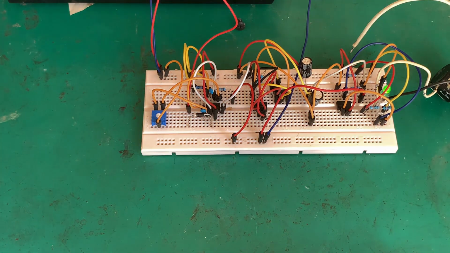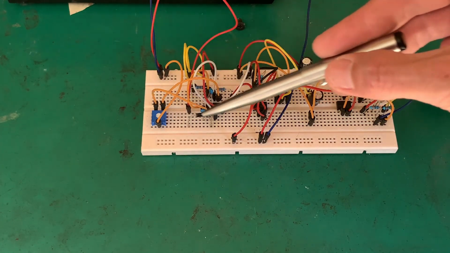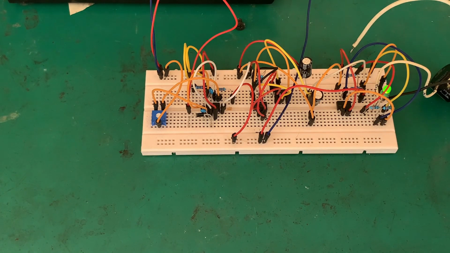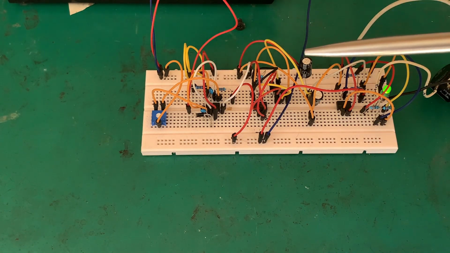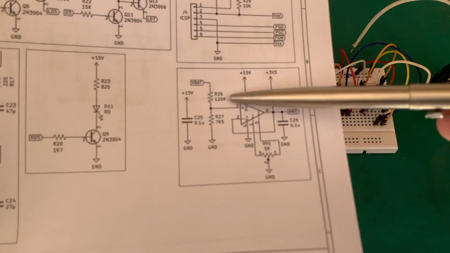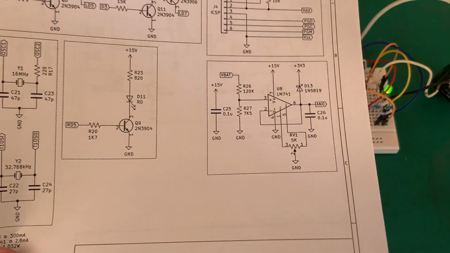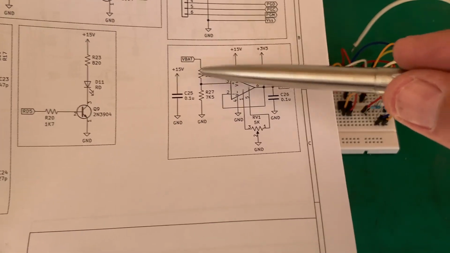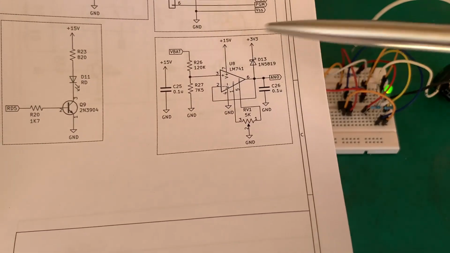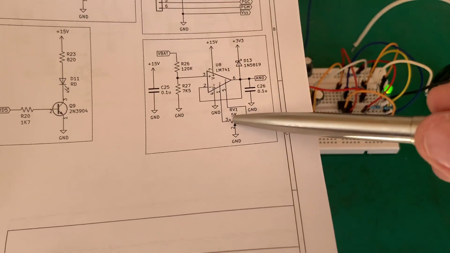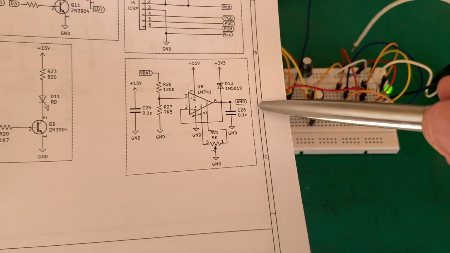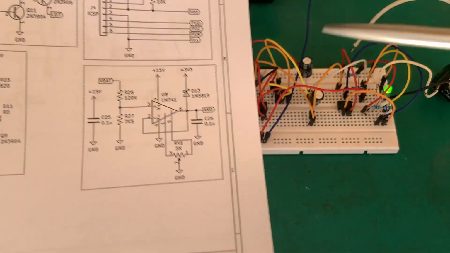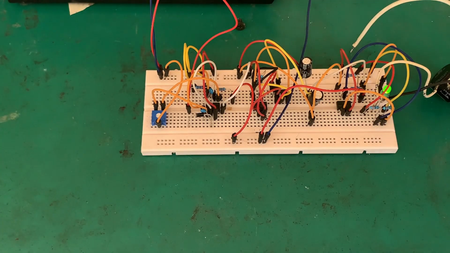From left to right, here's our input buffer circuit. Notice the trimmer pot for the offset nulling. If we remember down here, we've got our resistor divider bringing our 56 volts down to 3.3. We're just buffering it, with our offset trimmer, and feeding it to our micro, with some smoothing and some clamping. So that is the circuit down here.